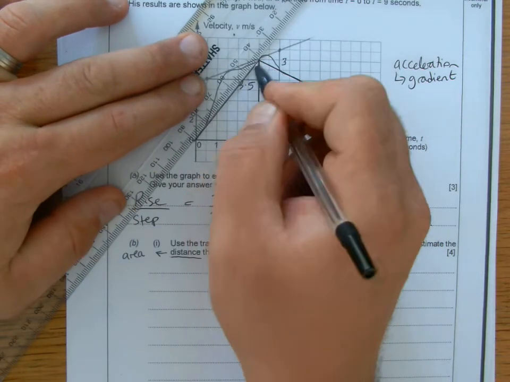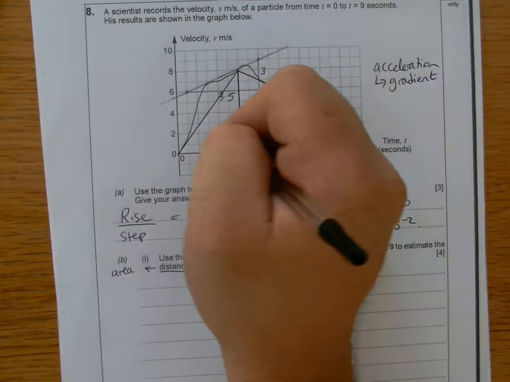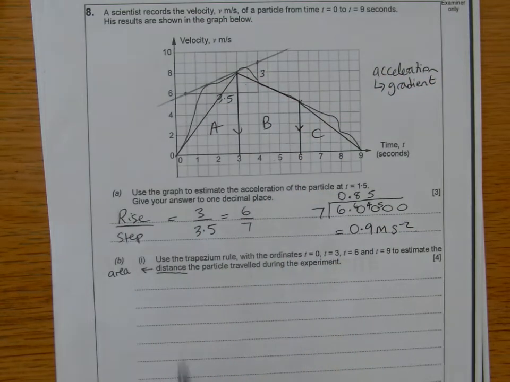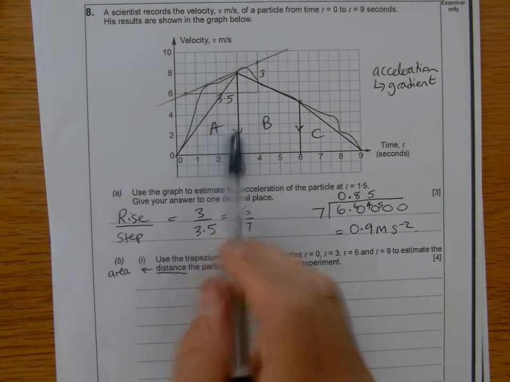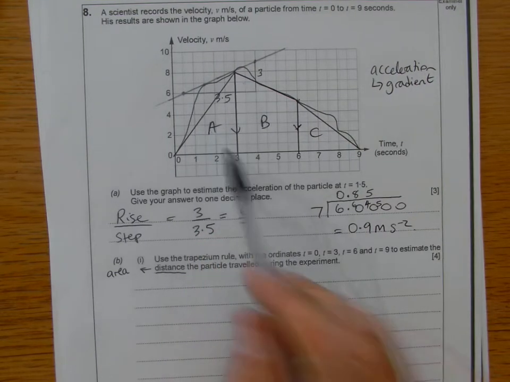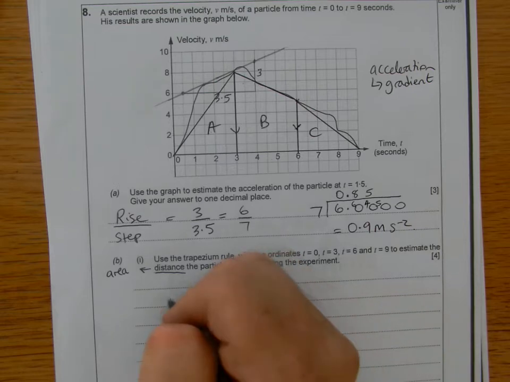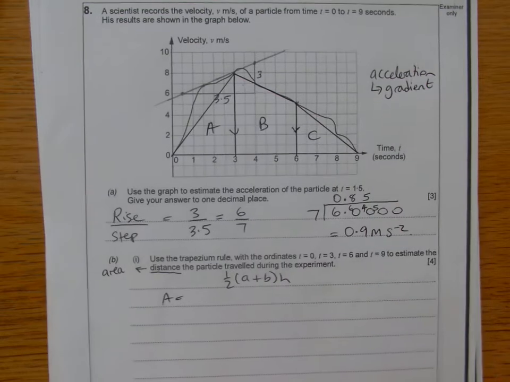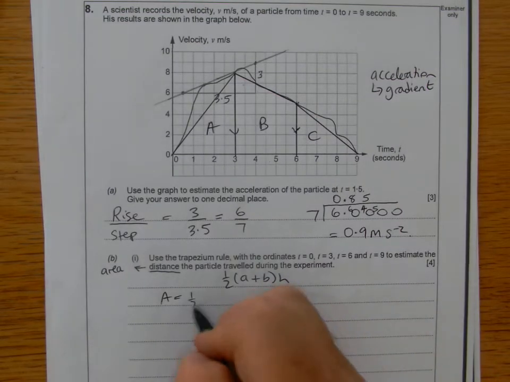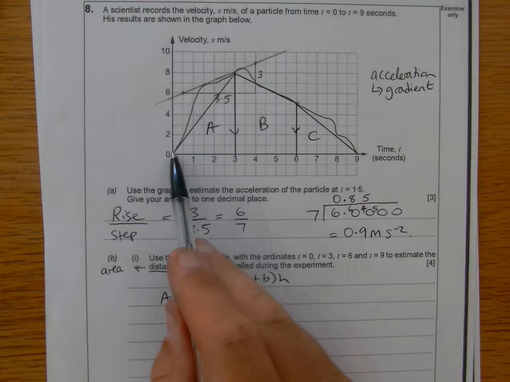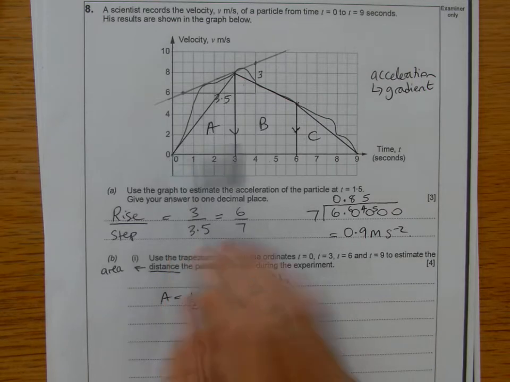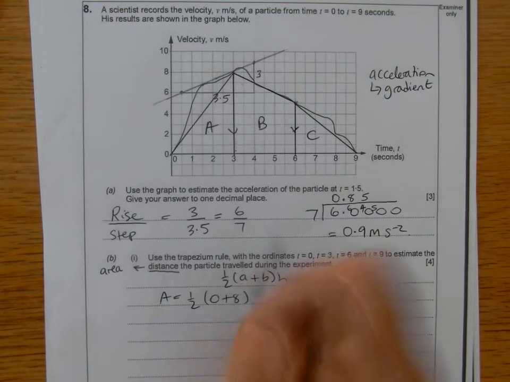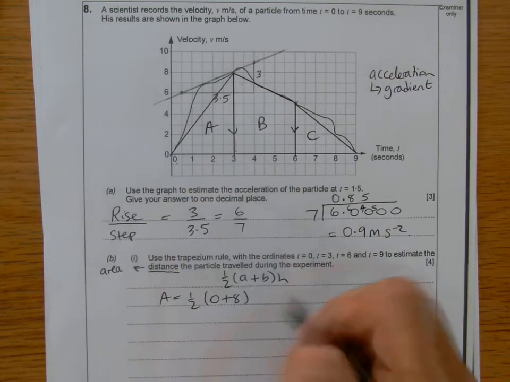Okay. Right, so I need to call these A, B, and C. Okay, and even though it's a triangle, I can still use the trapezium formula to work out A. Okay, so the area of A will be, well, the formula, remember, is half A plus B times H. Okay, that's the formula. So in this case, half, well, your A is 0, isn't it? Because there's no length to that side. Your B is the length of this side here, which is 8, times then the height between them, which is 3.